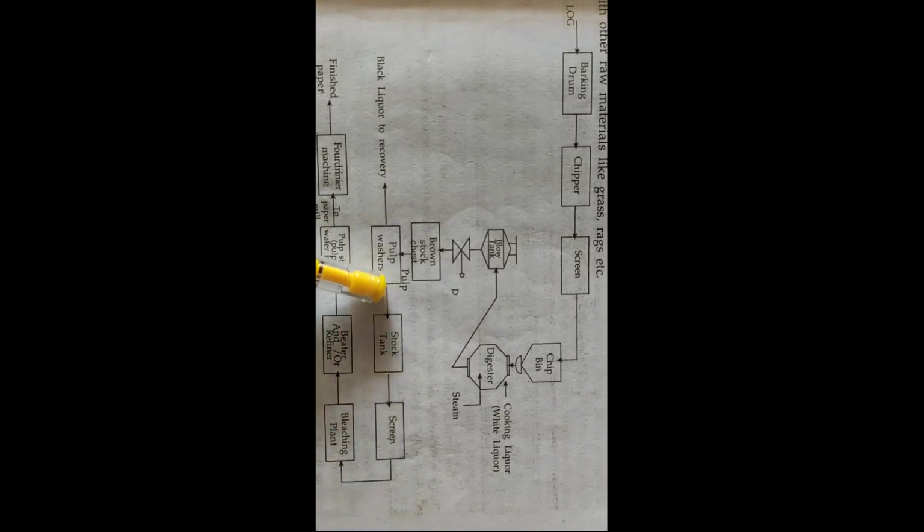Here black liquor is removed from the pulp in the pulp washers. Again, the washed pulp can be stocked in another tank, the stock tank. Again it is sent to the screen.